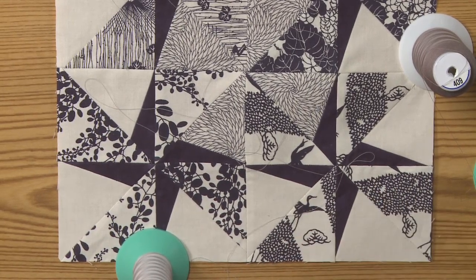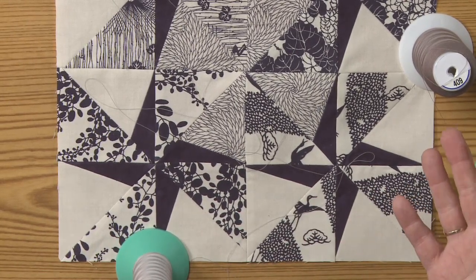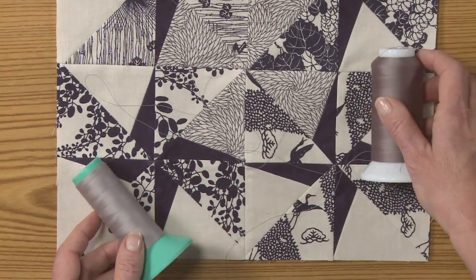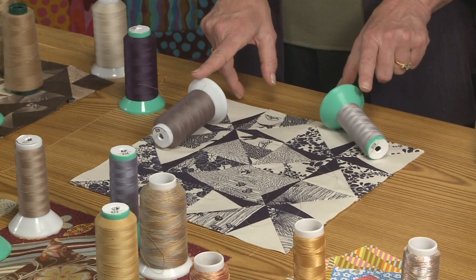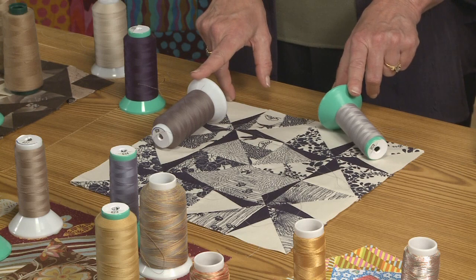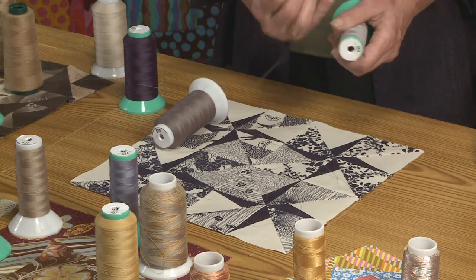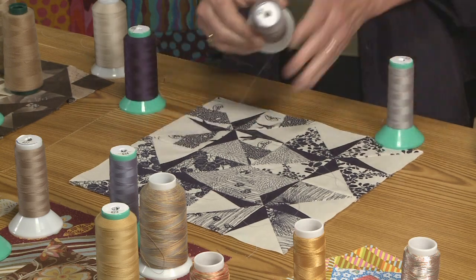And so that's my recommendation: play with the thread, try out the different colors, and remember that it will look quite different on the spool than it does when it's actually on your quilt.